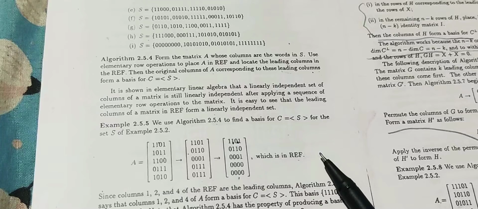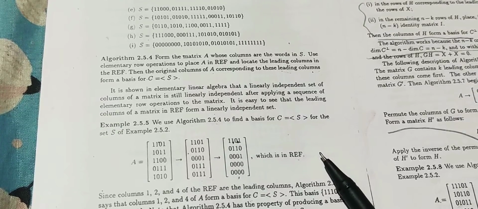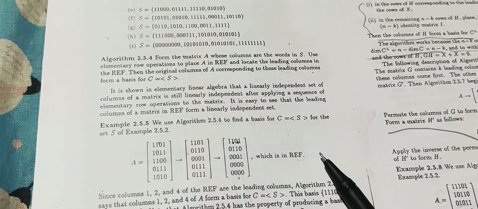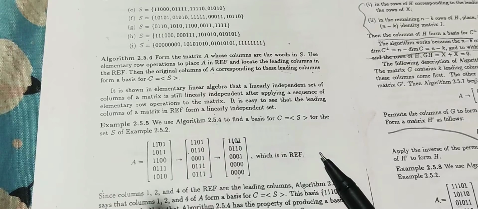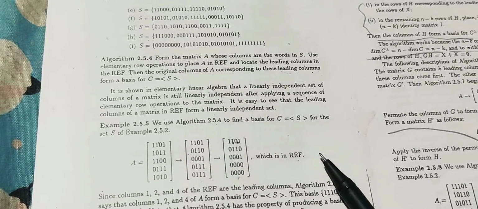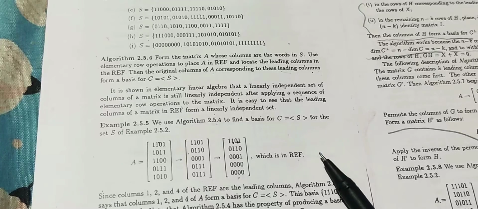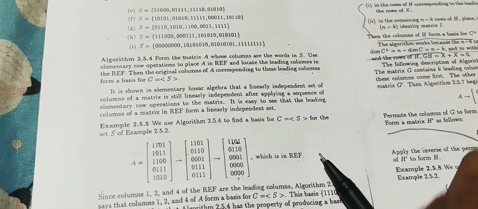So here 1, 2 and 4 are the leading columns, and corresponding to the original matrix, 1, 2 and 4 are the basis elements. Okay. So those are the 2 algorithms.